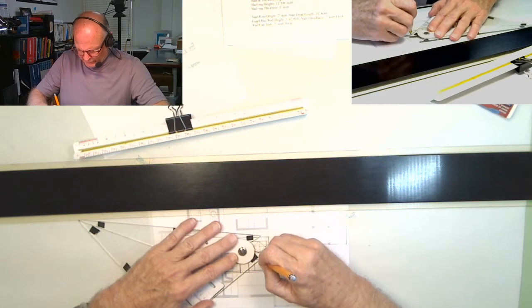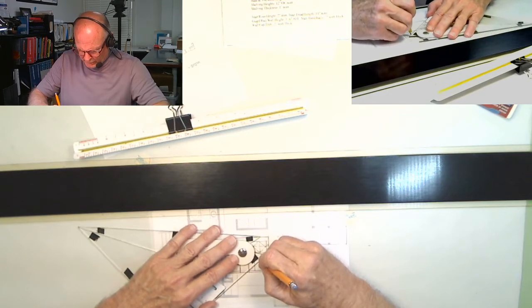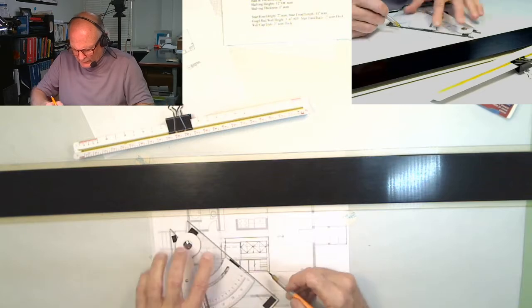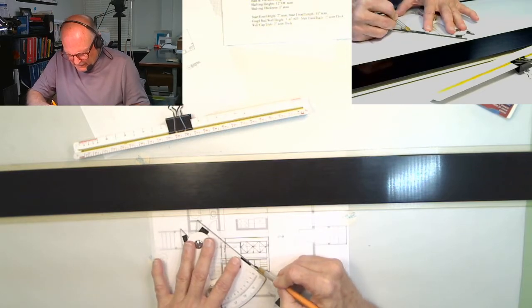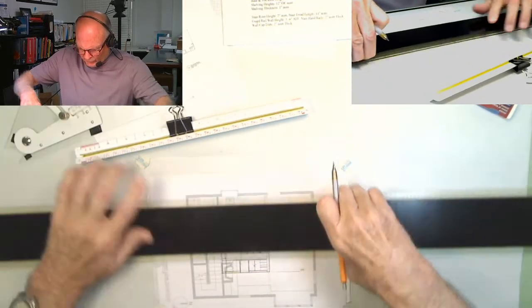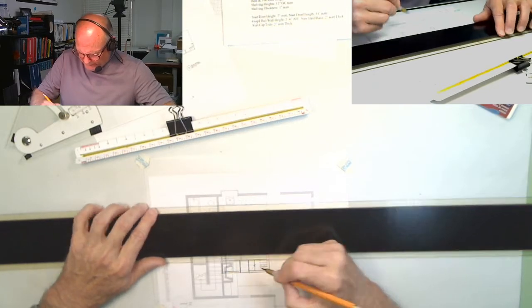Let's get ourselves situated on this piece, which is there and there. And so that height is going to be right there.